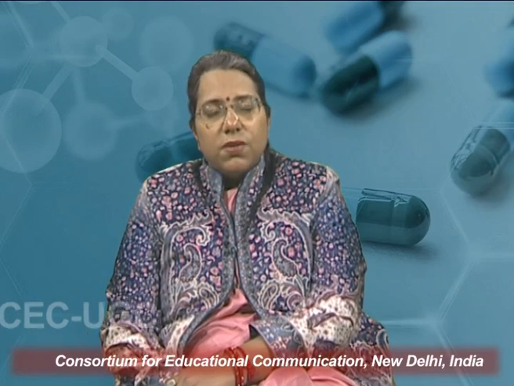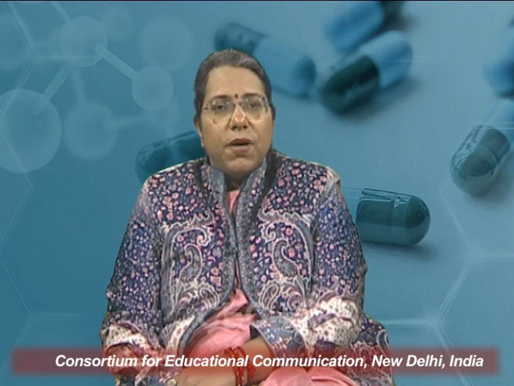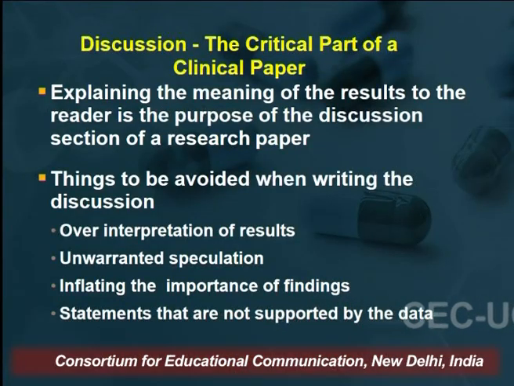Now comes the discussion part of the manuscript, which is the critical part of a clinical paper. Explaining the meaning of the results to the reader is the purpose of the discussion section of a paper, right? Now you have written that this is the method that I followed, this was the gap analysis for which I conducted this study, and these are the results which I found. Now be clear while writing your discussion section that you are, for the very first time, interpreting your results. You are interpreting the findings, you are telling your reader what exactly these findings mean, right?